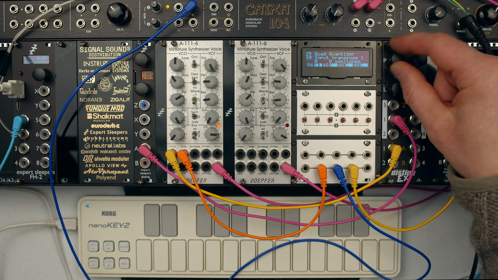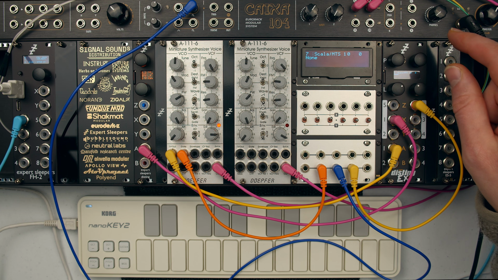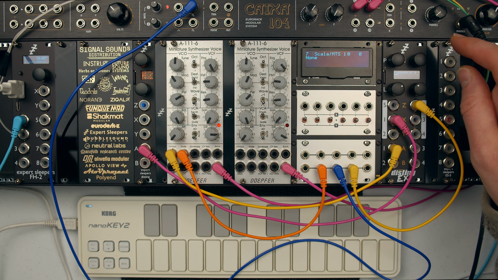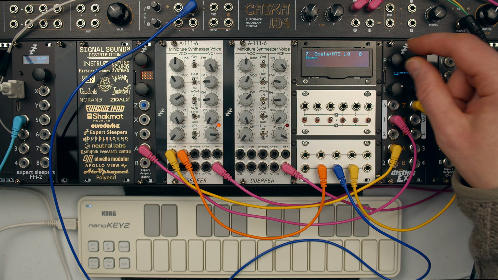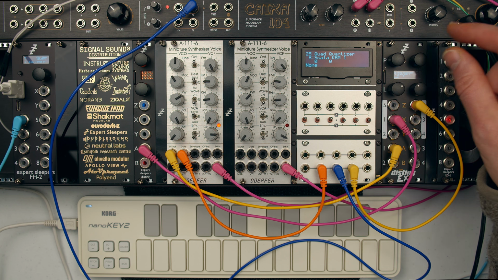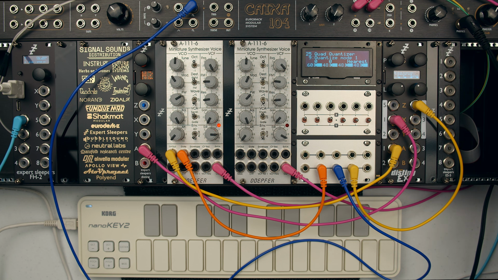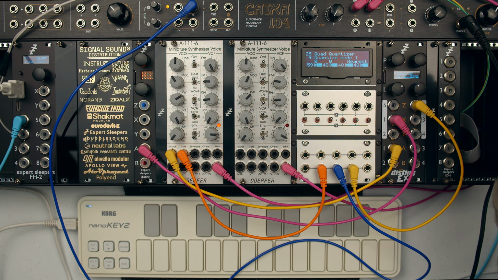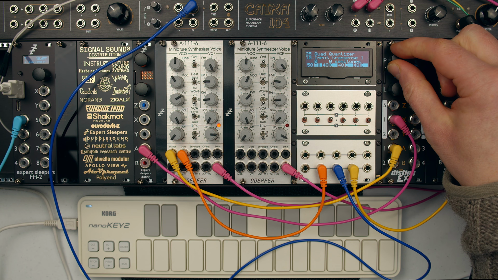If I go back to the parameters of Quantizer 1, the first is the Scala MTS scale file selection, in common with many of the algorithms on the EX. Currently that's set to none because we're not using any microtuning. Same for the keyboard map. So we'll just skip over those for now, come back later. Quantize mode, also I'll come back to that later because that only really applies when you're using microtuning.